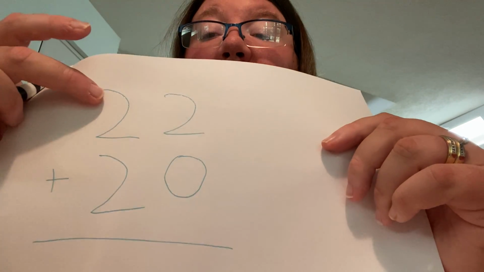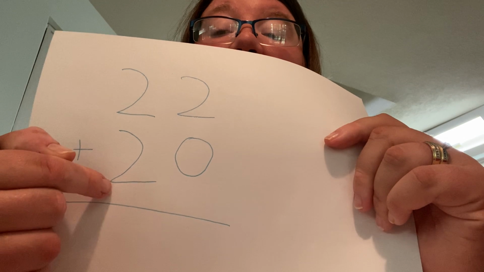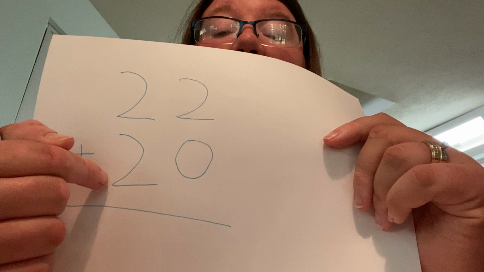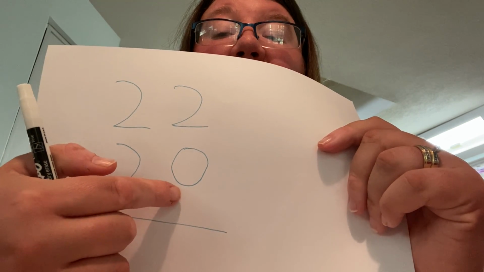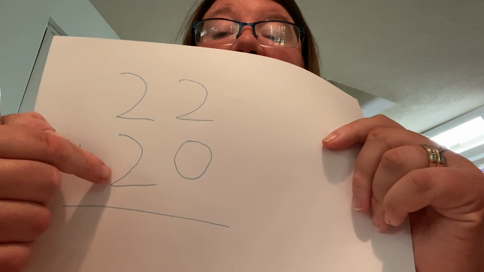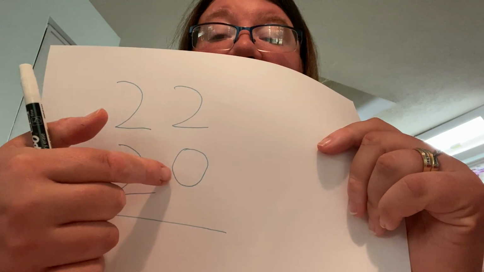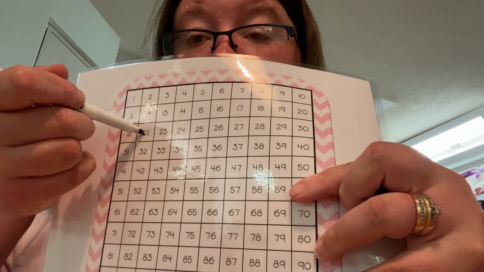Here, we have 22 plus 20. 20 has how many tens? That's right, it has 2. But how many ones does it have? 0. So we're going to go down 2, but over 0. Let's start on our 22, right here.